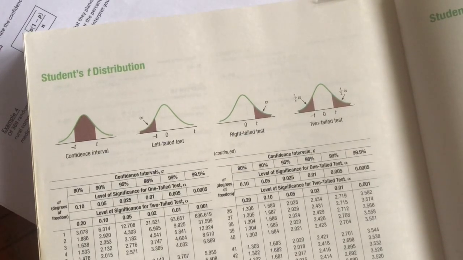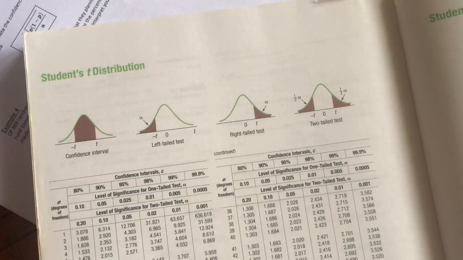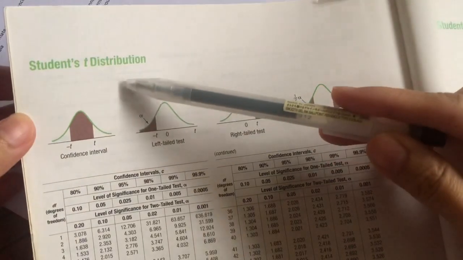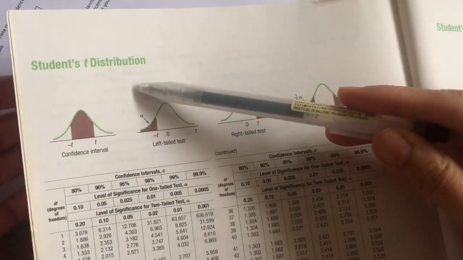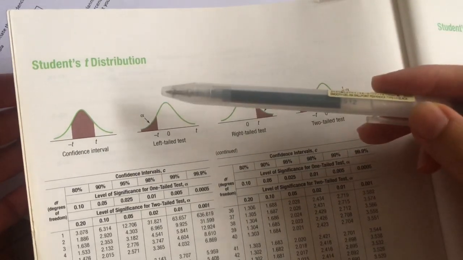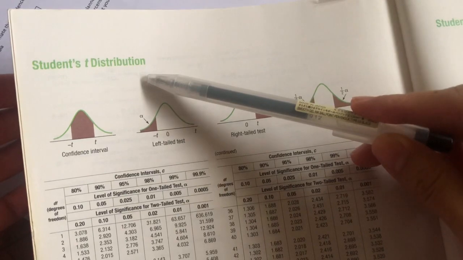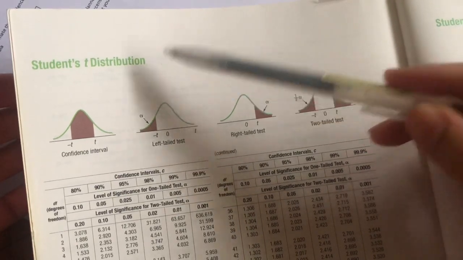In the last video, we learned how to construct confidence intervals for small sample sizes and when we don't know what the population standard deviation is. You were also introduced to this new distribution, the student's t distribution, which we use to construct those confidence intervals. In today's video, we're going to look at this distribution and compare it against the normal distribution, or the z-table.